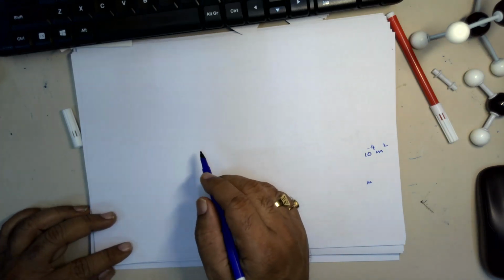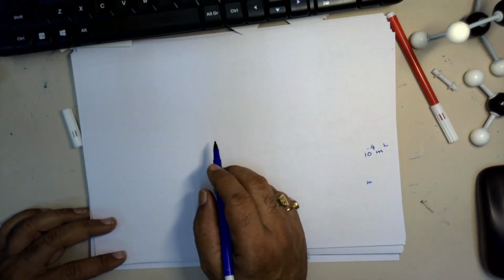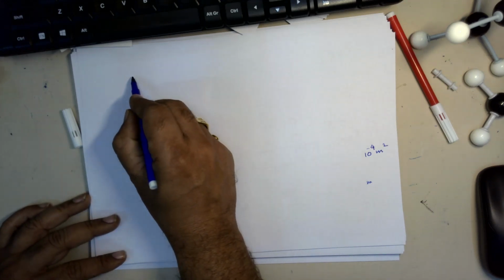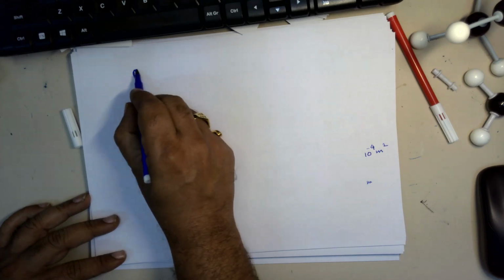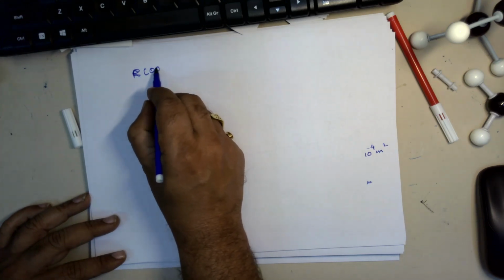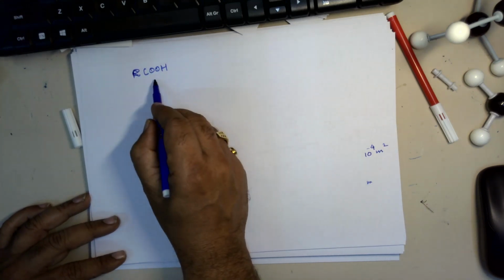Let me consider the sodium salt of acid. So this is a carboxylic acid. Usually carboxylic acid is represented by RCOOH. This is called carboxylic acid, right?